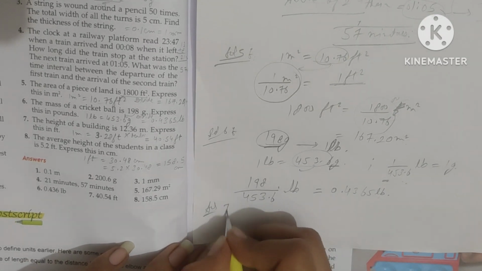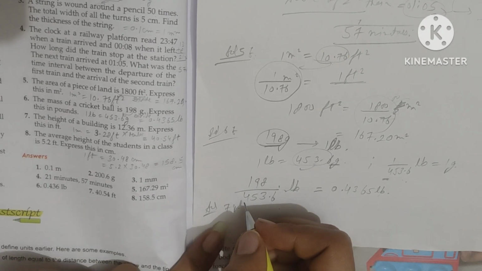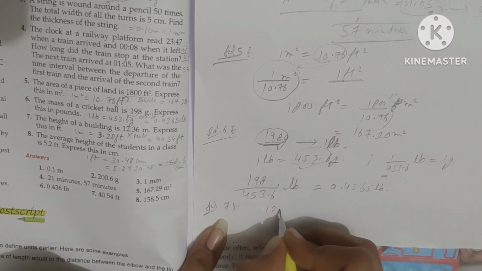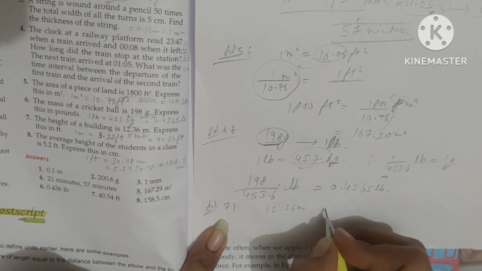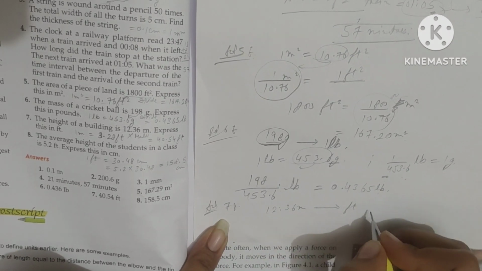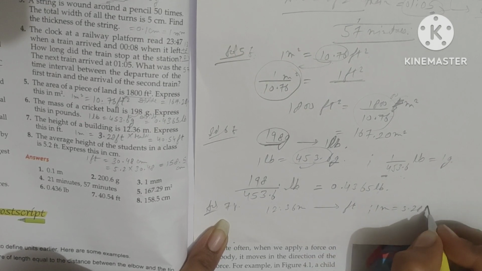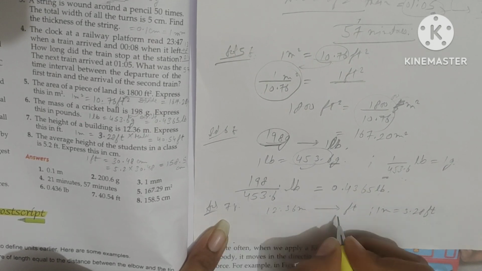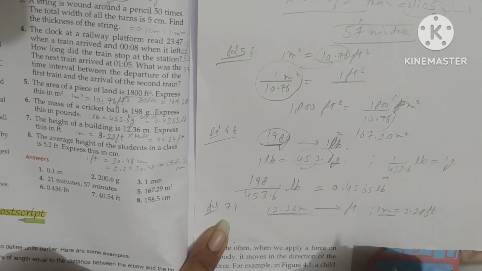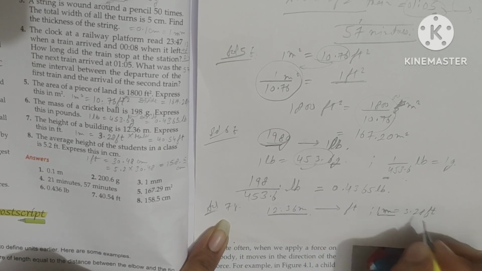Next is solution number 7. The question is the height of the building is given in meters. I have to express it in feet. I know 1 meter equals 3.28 feet. So it is also in meter, 1 meter I needed, 1 meter is already there.